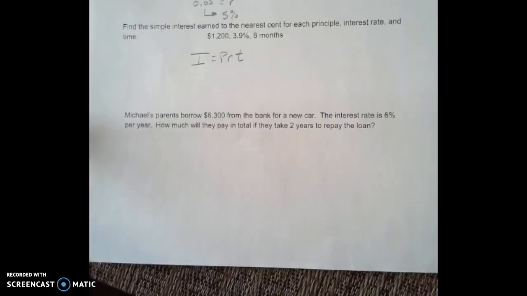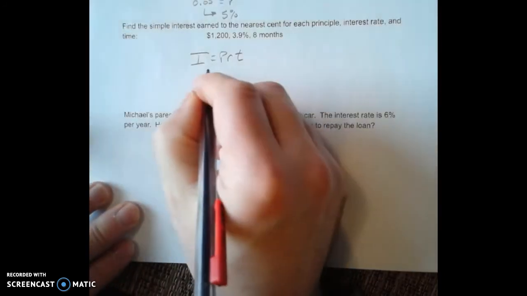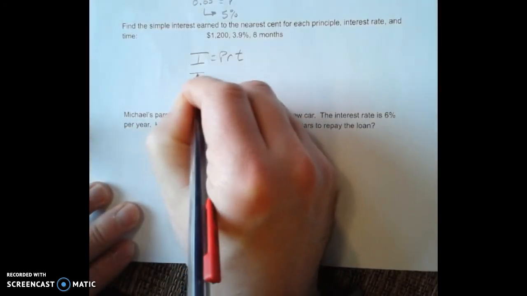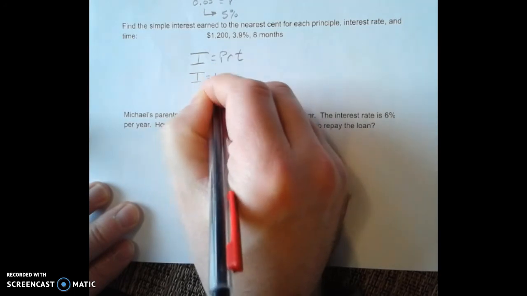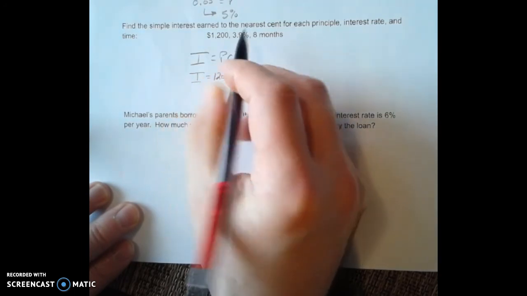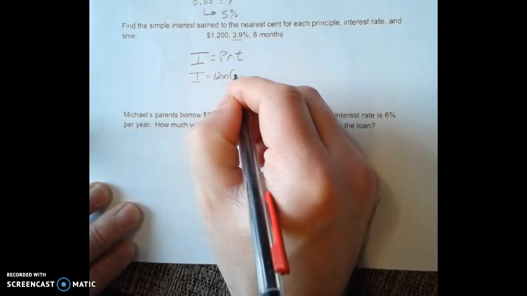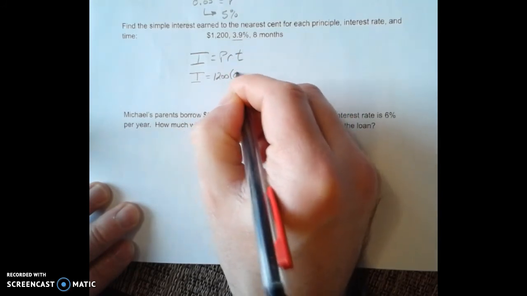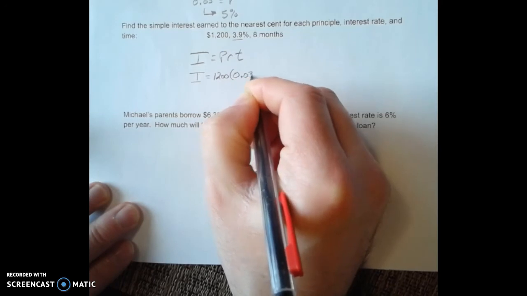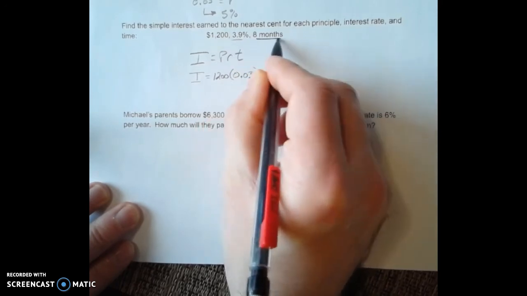In the next example, we're going to calculate the interest earned. The principal borrowed was $1,200, so we're calculating I, the interest. Principal is $1,200. Our interest rate right here is 3.9%, so convert that into a decimal by moving the decimal to the left 2 times. That's 0.039. And then it's 8 months for our time.